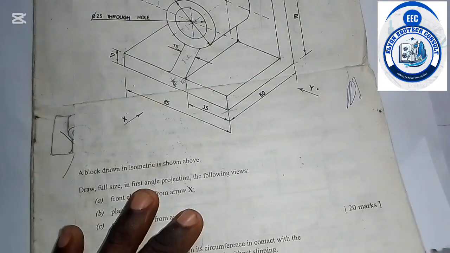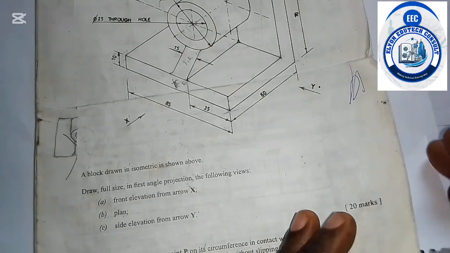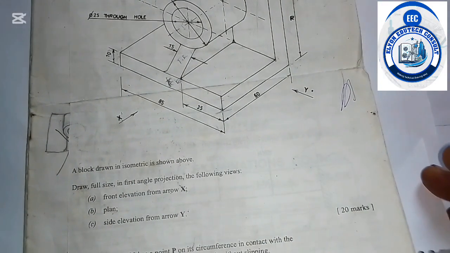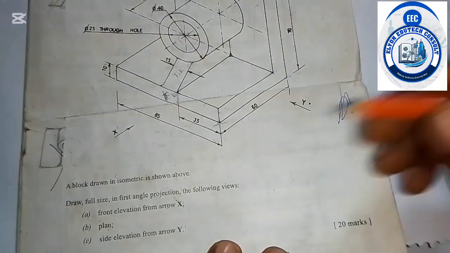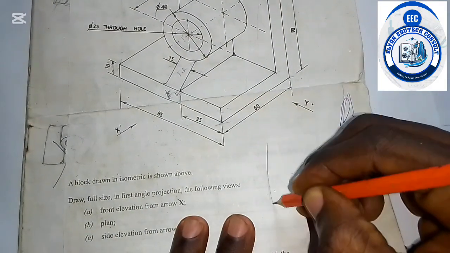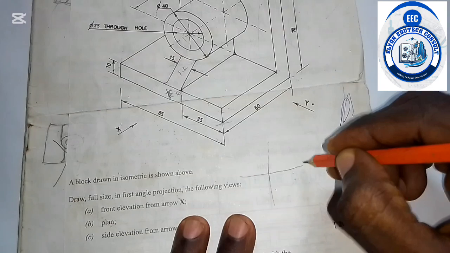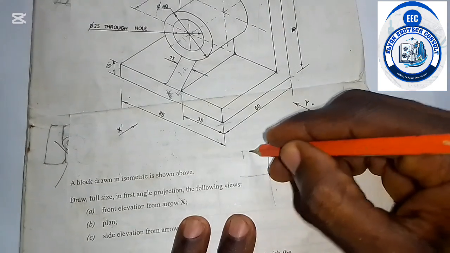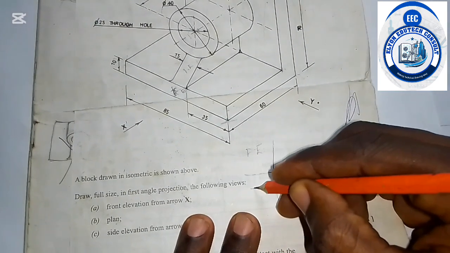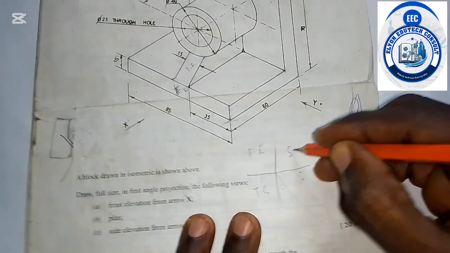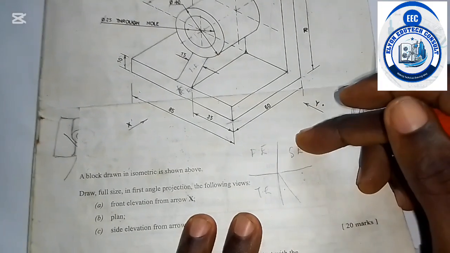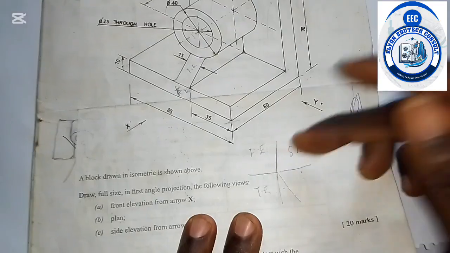Now do not forget that we have layout for first angle orthographic projection and third angle orthographic projection, but in this question we are drawing the first angle orthographic projection, and this is the layout for it. We have the front elevation drawn here, the top elevation drawn here. This is the angle of projection, while the side is drawn by the side of the front elevation.